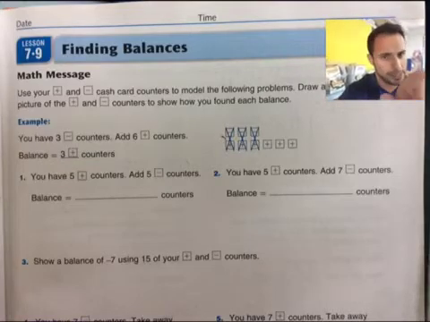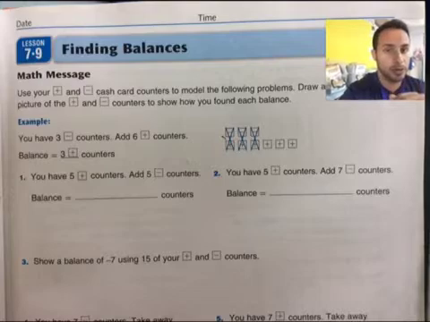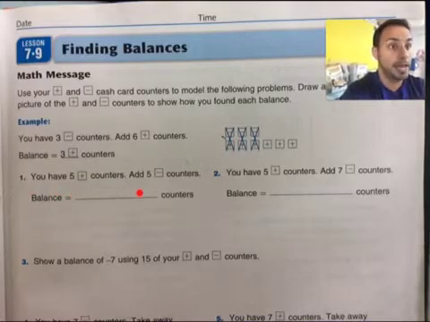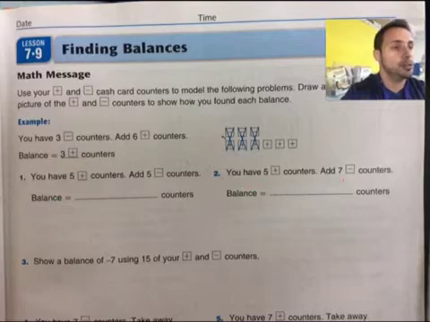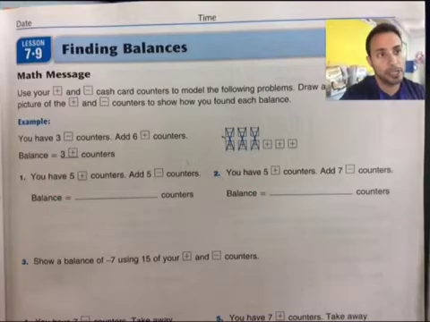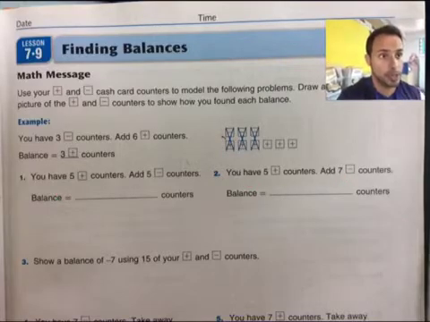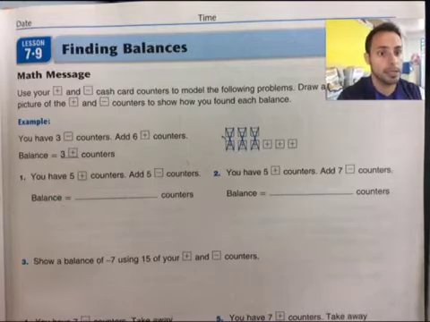I'm going to skip over one because I believe you can do that on your own. If you see here on number 1, you have 5 positive and 5 negatives. If you were to draw 5 positive here and 5 negatives here, what would your balance be? I'll do number 2 for you, and this will be our first key answer. Then we'll continue working. I'm going to shut the camera off so I can zoom in and work closely. Okay, let's get started.